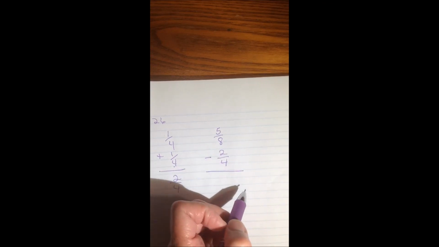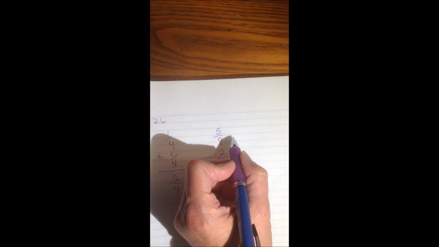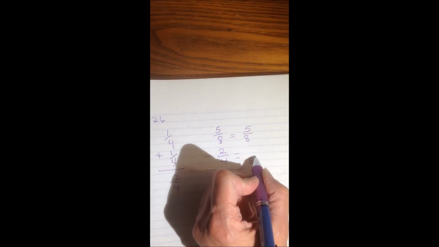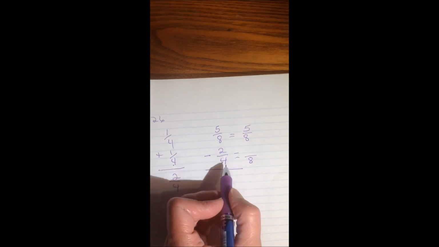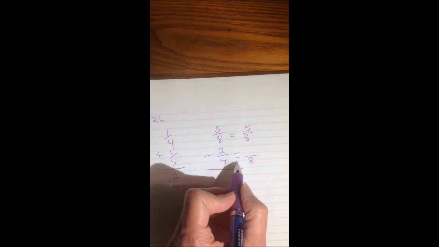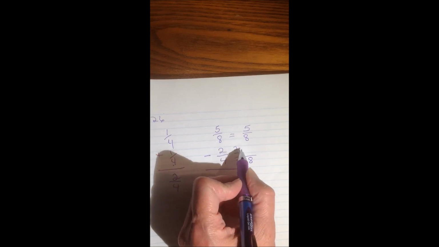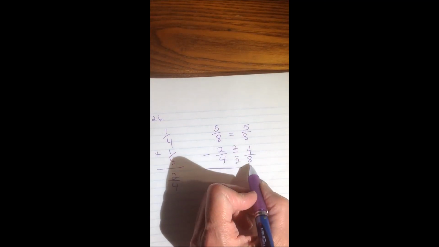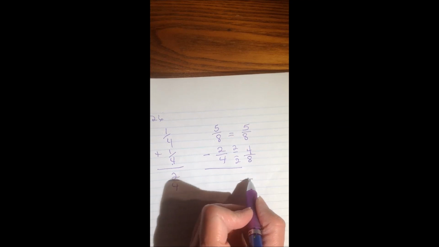Can 4 go into 8? Yes. You can use 8 as your common denominator, and 5/8 stays 5/8. So how many 8ths is 2/4? 2/4 is 1/2. 2 times 2 is 4. So what times 2 is 8? 4. 4 times 2 is 8. 2 times 2 is 4. So she used 4/8 cups.